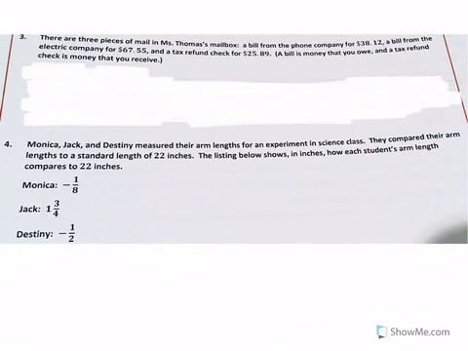All right, we're going to do a couple examples here that go along with that. It says there are 3 pieces of mail in Ms. Thomas's mailbox. A bill from the phone company for $38.12, a bill from the electric company for $67.55, and a tax refund check for $25.89. So a bill is money that you owe. You don't want to get bills in the mail, but they always come, right? So if you get a bill for $38.12, that means you have to pay the phone company $38.12. I wish it was that cheap, right? But a refund is awesome. That's money that they're giving you back.